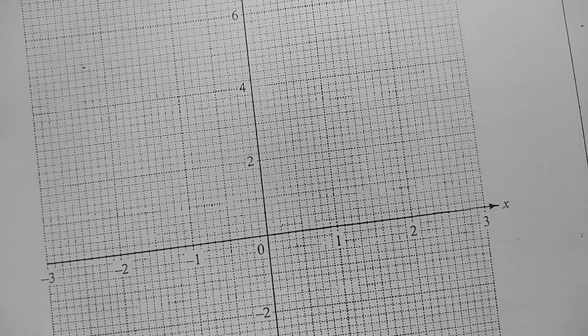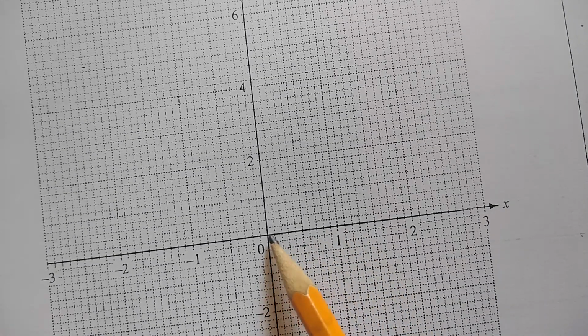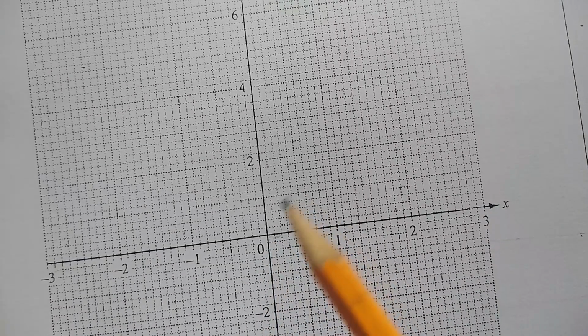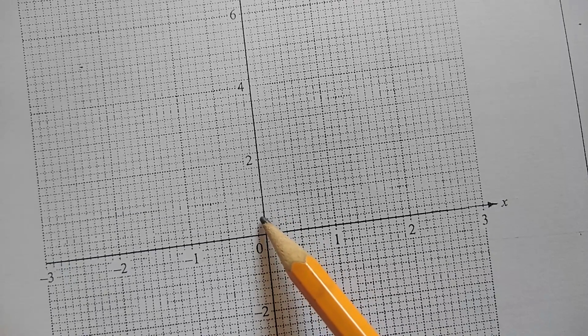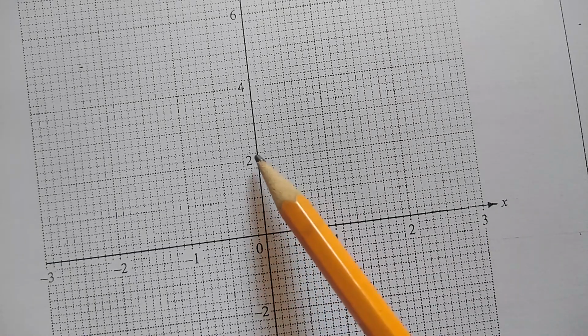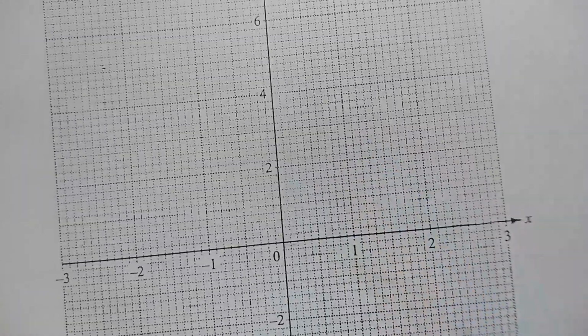Now let's look at our graph. We can see that one small box on your x-axis is 0.1. Here we have 1, 2, 3, 4, 5, 6, 7, 8, 9. This is 2, right?